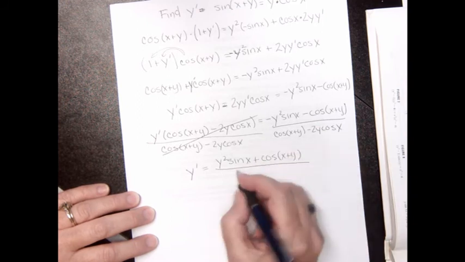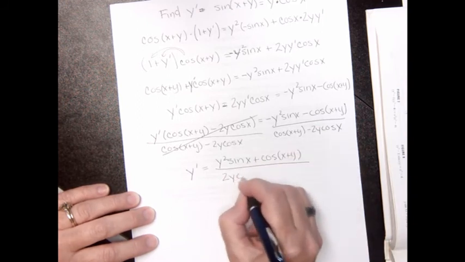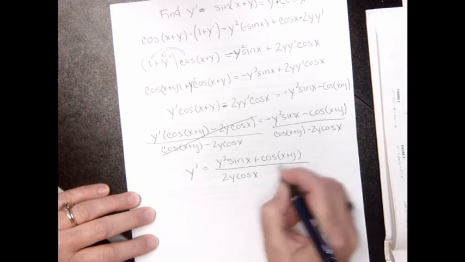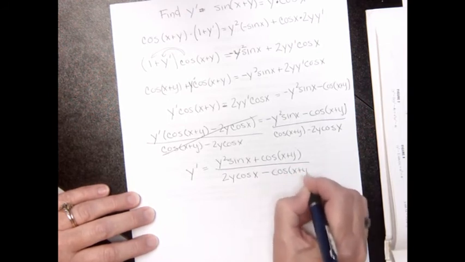over, again, I'm reversing these two, so 2y cosine x minus cosine x plus y. Okay, let's see how we did. Looks good.